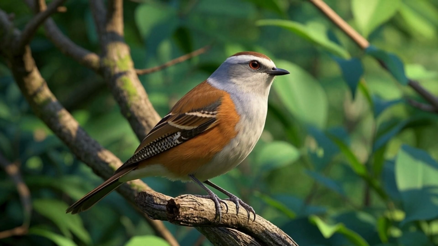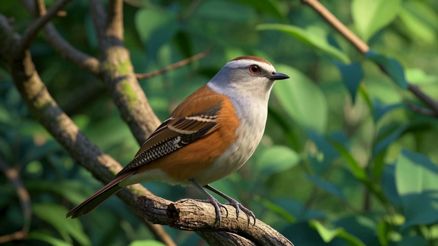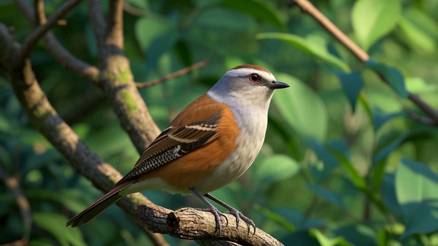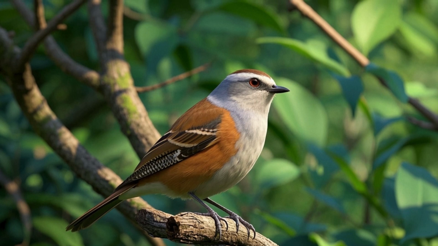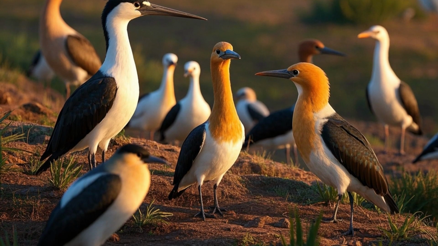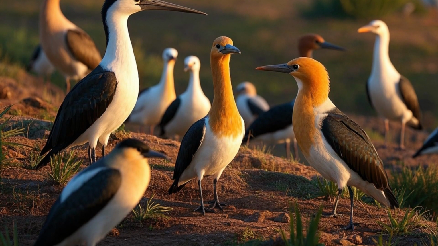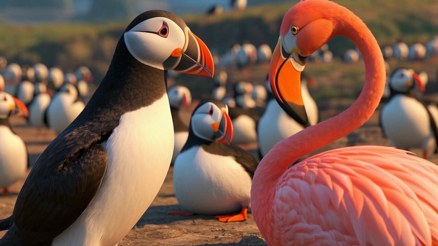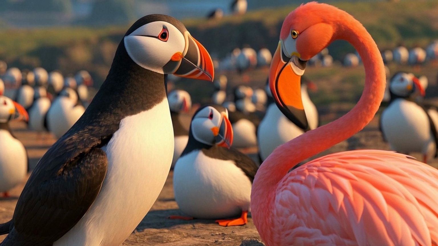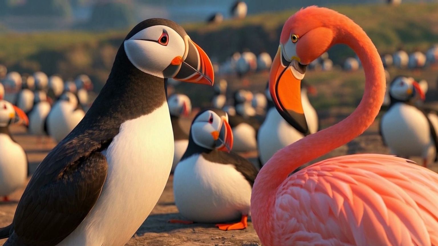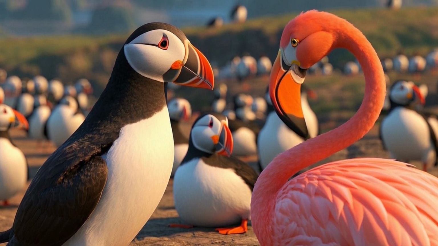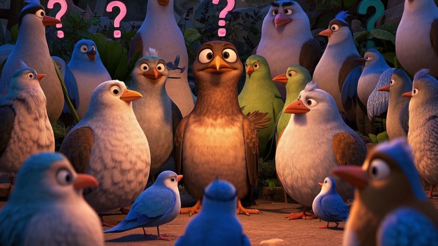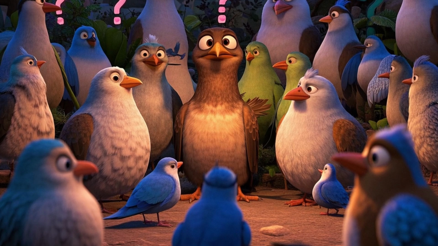Today we're going to be counting birds. It's really easy to do, but first you have to get really good at identifying the species that you're looking at. There are many different species of birds here in South Africa, just like there are in your country, I'm sure. So you can imagine if we want to count the puffins in a colony or the flamingos or any other bird, we need to make sure we identify them properly. Otherwise, we'll end up counting all the wrong birds.